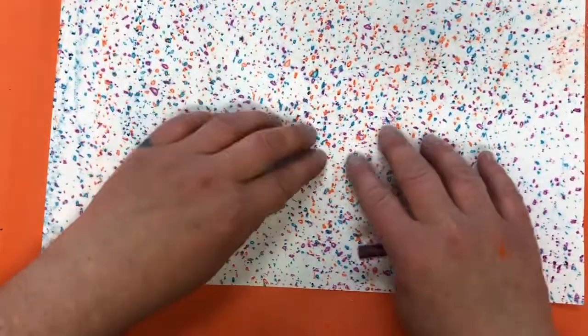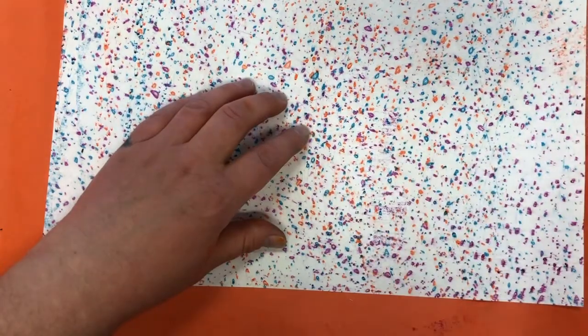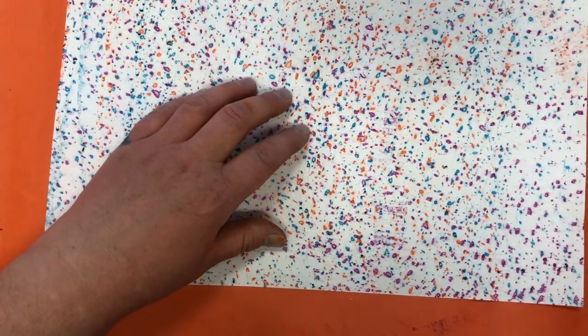Okay, so there it is. There's the finished textures on my paper. But if you run your hand across it, yes, you can feel the crayon, but you can't feel the same bumpiness that your texture sheet was. So this is called implied texture. Texture you can only see.